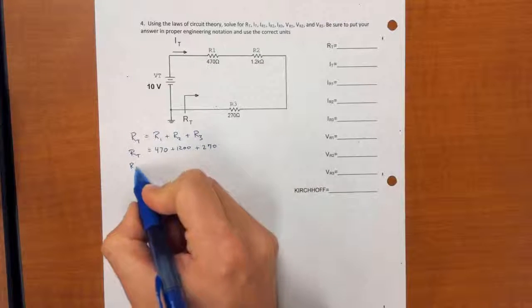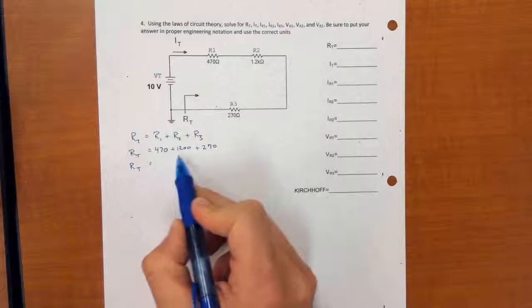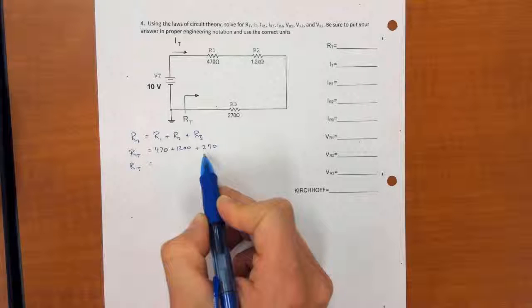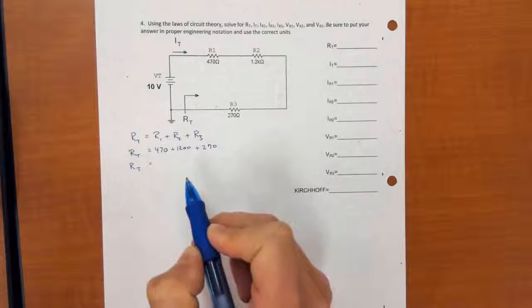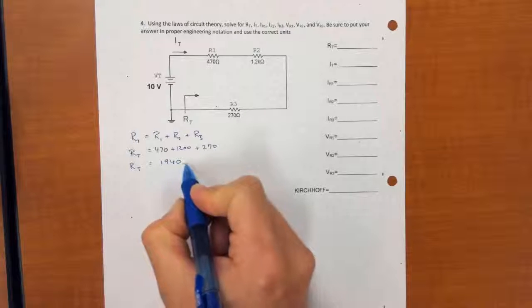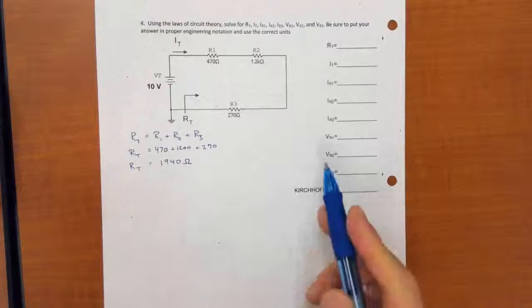So the total resistance, if we were to add all of this up, we'd have 1670 plus another 270 is going to be 1940 ohms. So that's our total resistance.